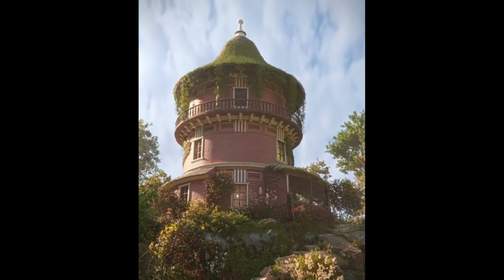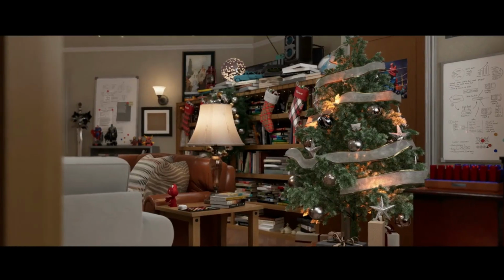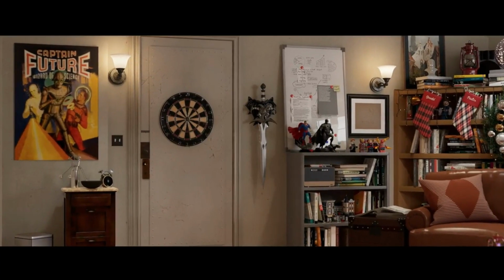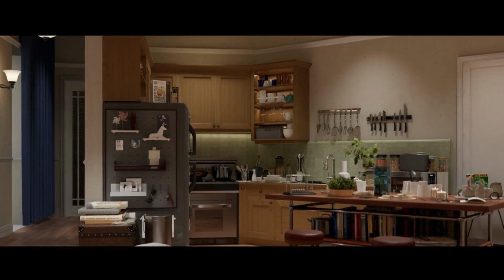Now with an architectural design from Galaxy Gallery, he tried to replicate the room in The Big Bang Theory with the Blender D5 renderer. The assets, the lighting and the small details are truly amazing.